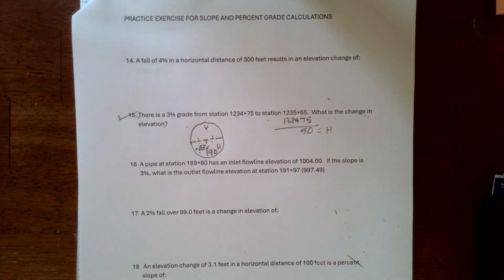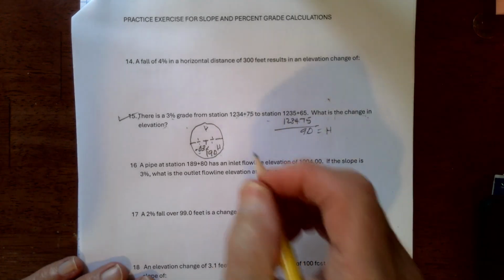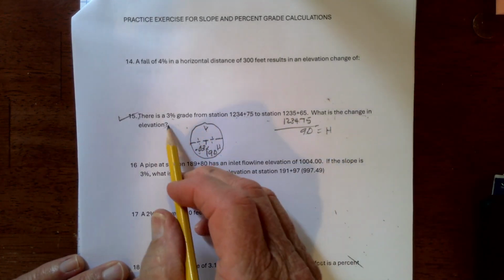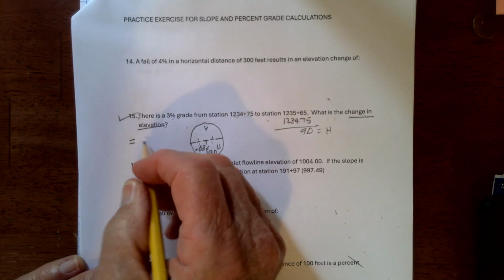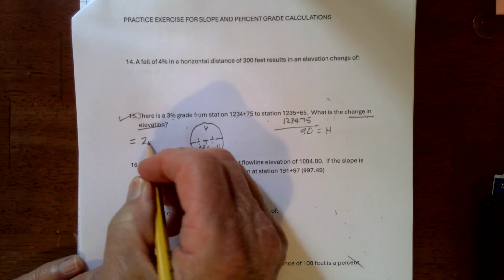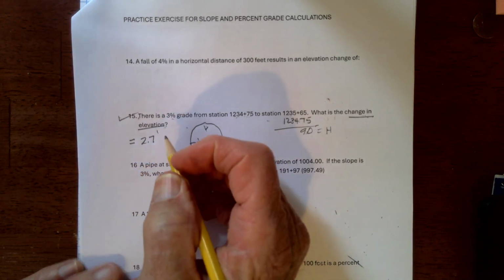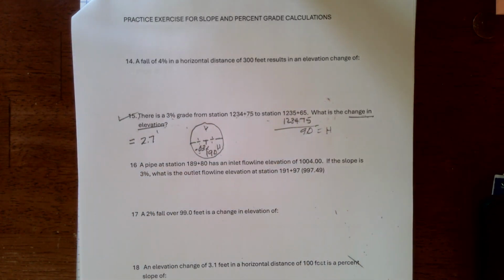And in this case, the vertical, that's the change in elevation, equals 2.7 feet.